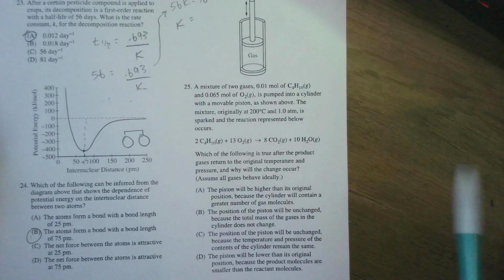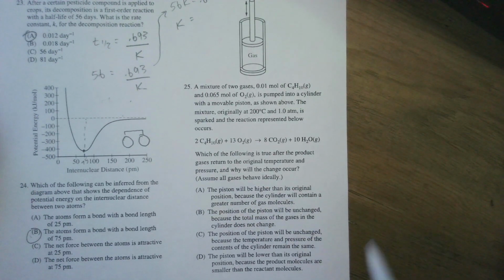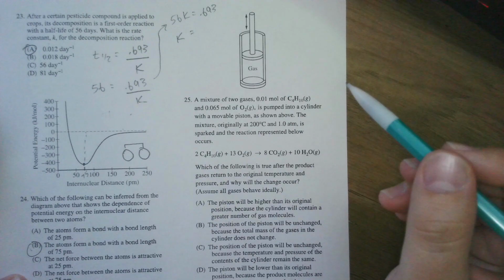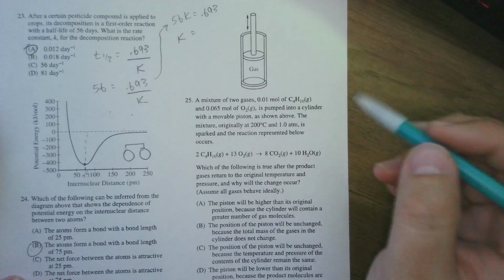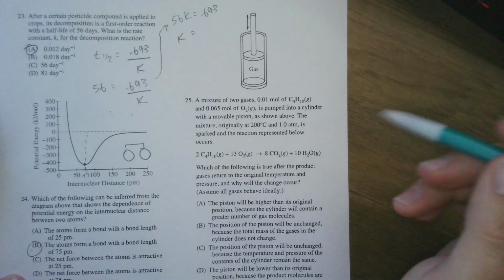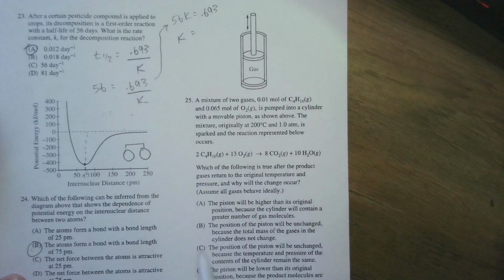A mixture of two gases, 0.01 mole C4H10 and 0.065 moles of O2, is pumped into a cylinder with a movable piston as shown above. So I have gas, but I have two different gases in here. Right. The mixture originally at 200 Celsius and 1 atm is sparked, and this chemical reaction occurs.